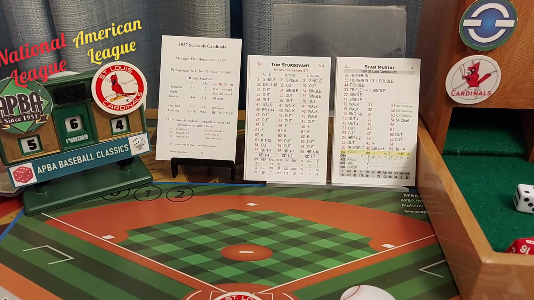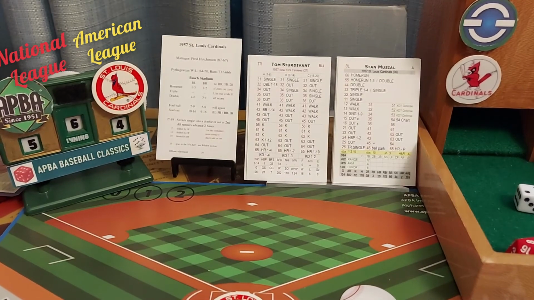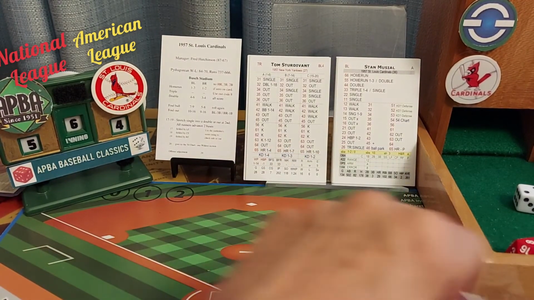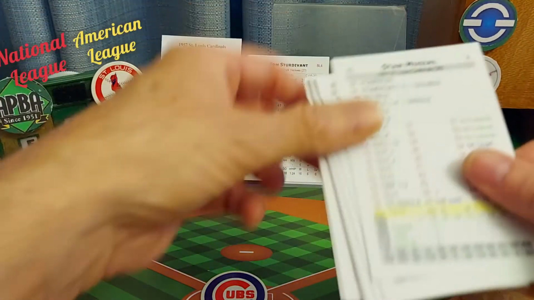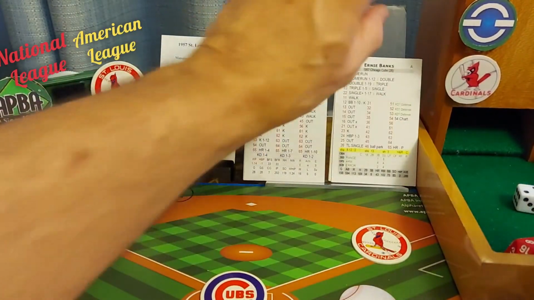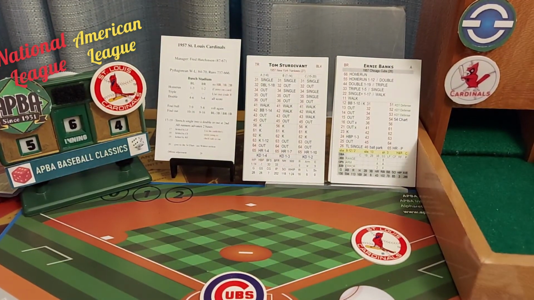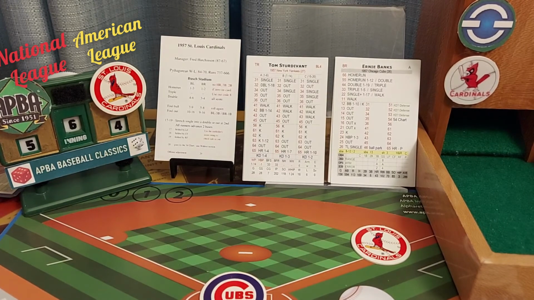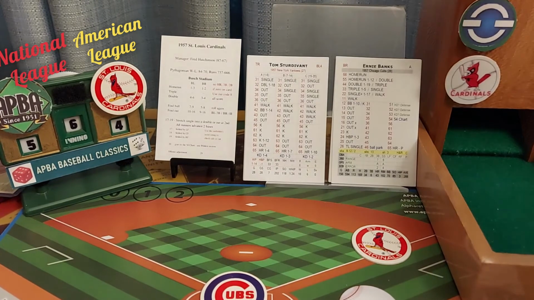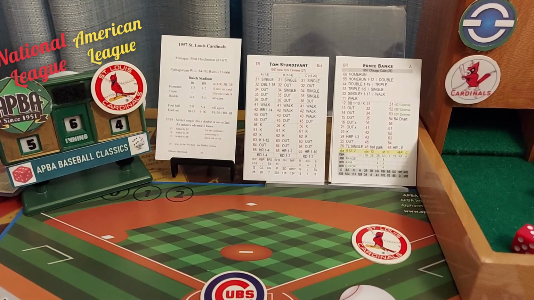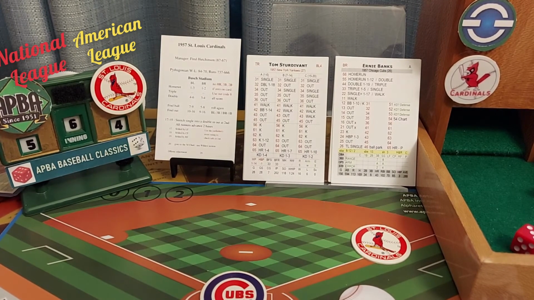It's a walk, base on balls. Stan the Man takes first. That brings up Ernie Banks from the Chicago Cubs. He bats from the right side, holds his elbow high, leans over the plate. Here's the pitch from Sturdivant.